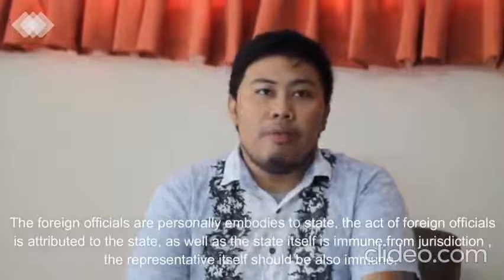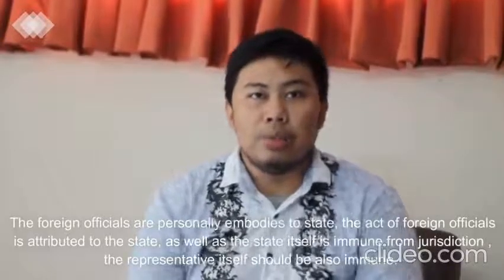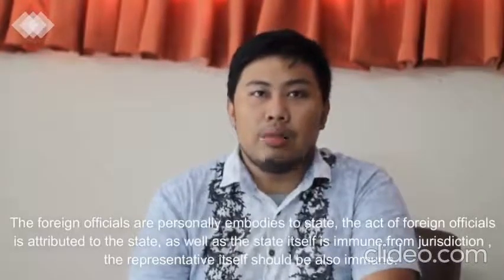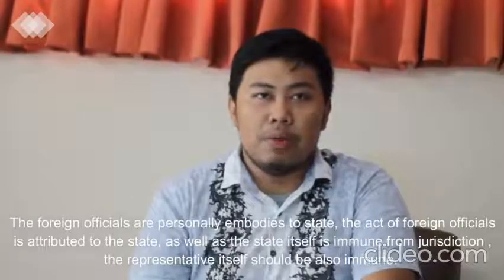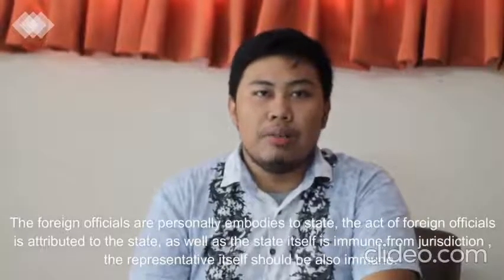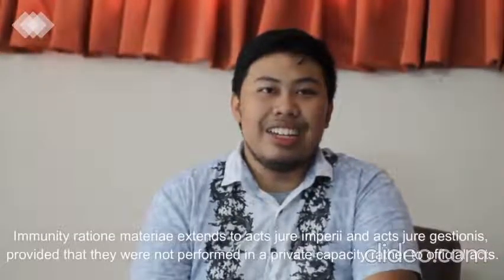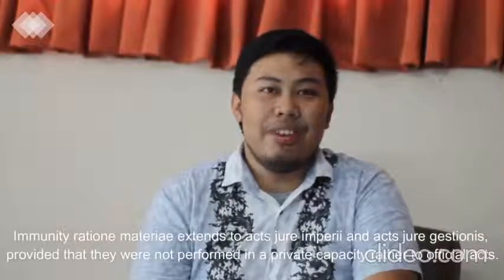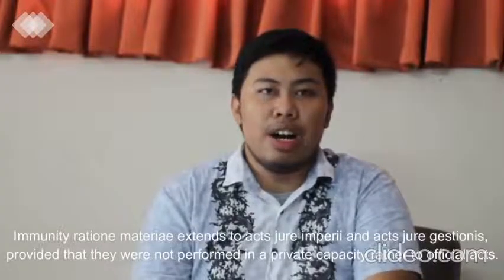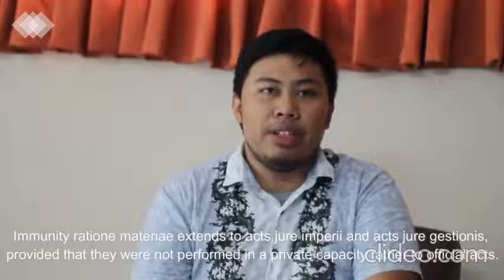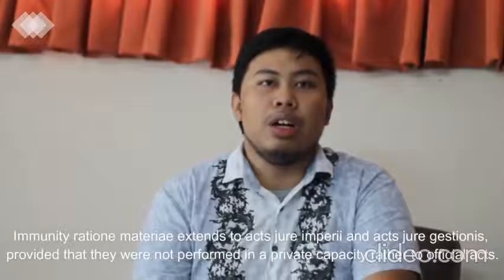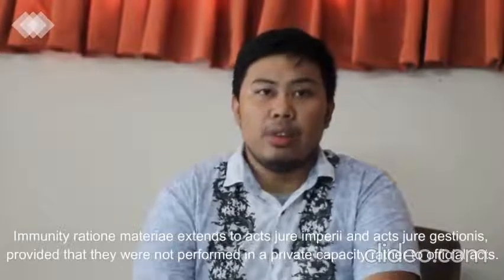The act of the foreign official is attributed to the state, and as the state itself is immune from jurisdiction, the representative should also be immune. Immunity ratione materiae extends to acts jure imperii and jure gestionis, provided they were not performed in a private capacity, but rather as official acts.